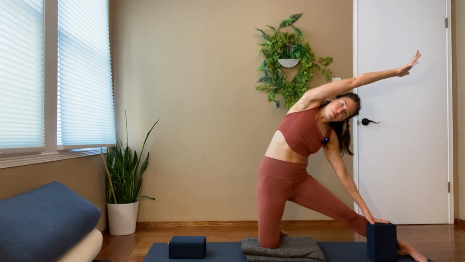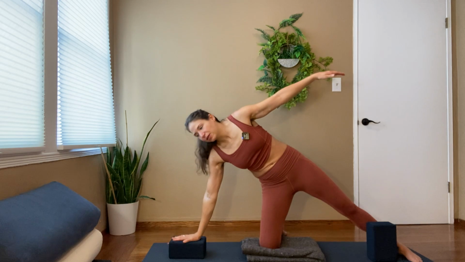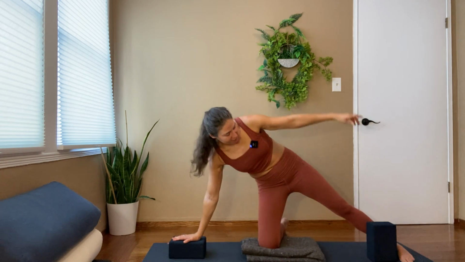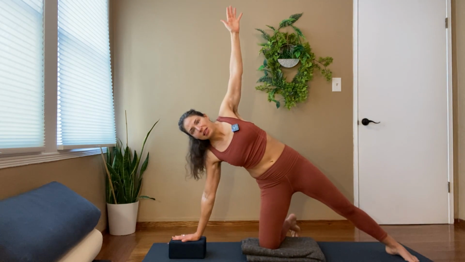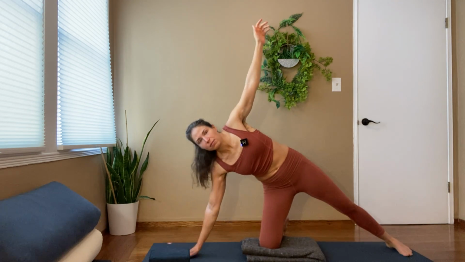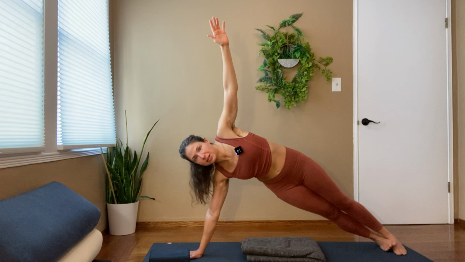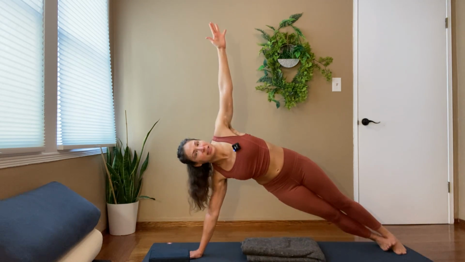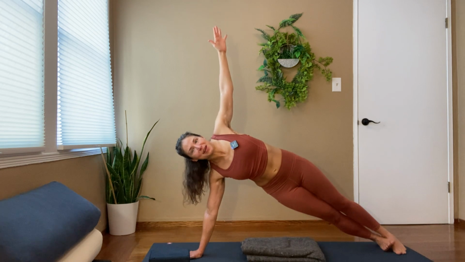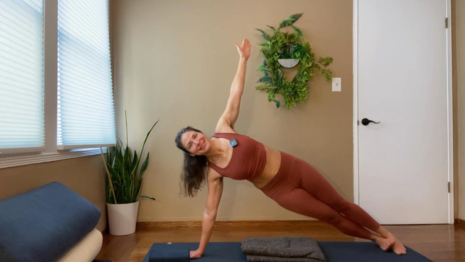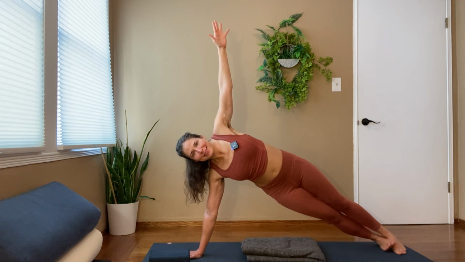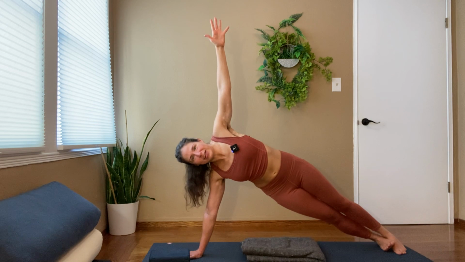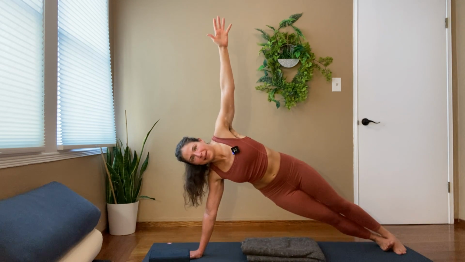All right, we're going to now bring the right hand down. You can either keep it on the block or bring it to the ground, and we're going to do a half plank, okay? Or a full side plank. You can either have the knee down, or you can bring the right leg out to meet the left, okay? So you decide. We're going to do 10 breaths here through the nose. Try to smile. All right, 9 and 10.